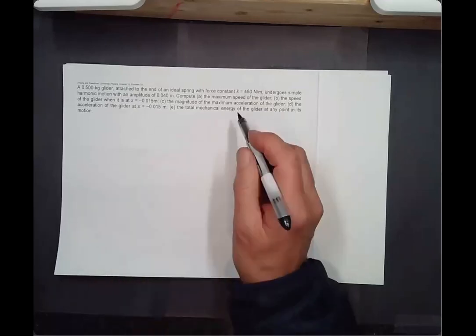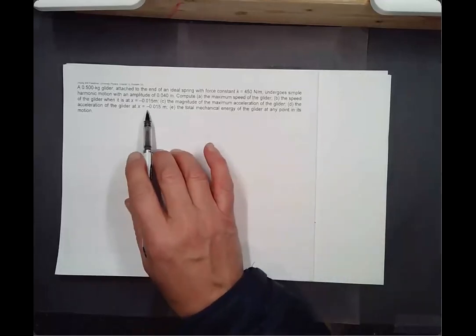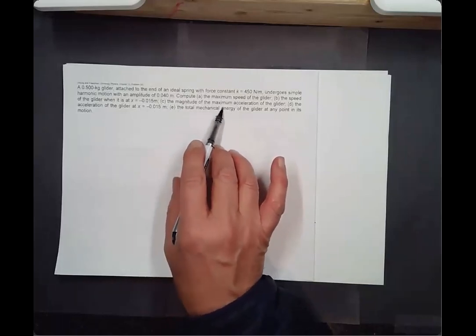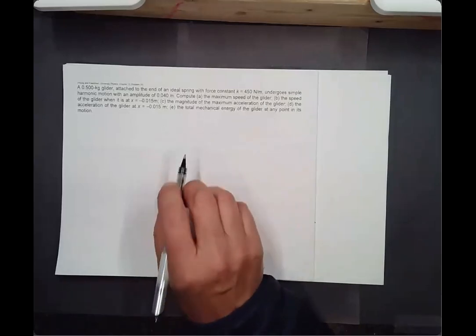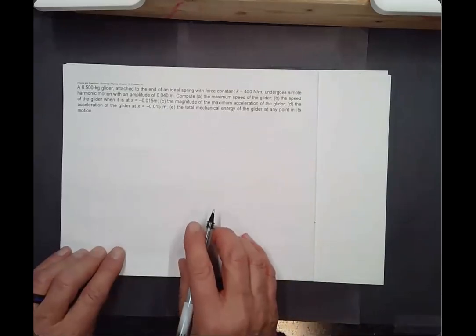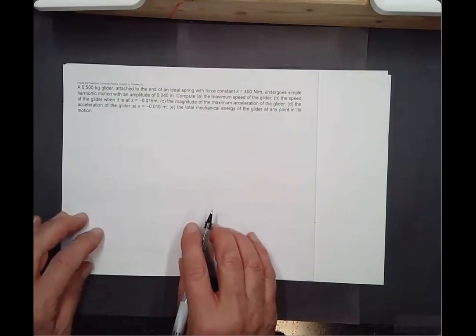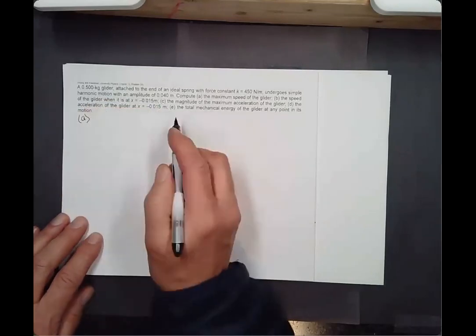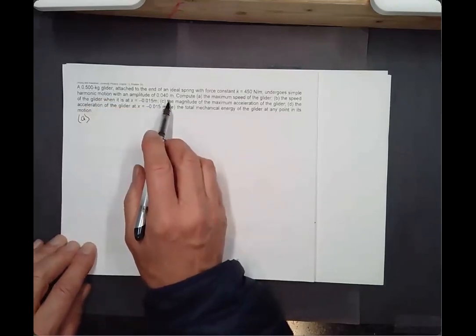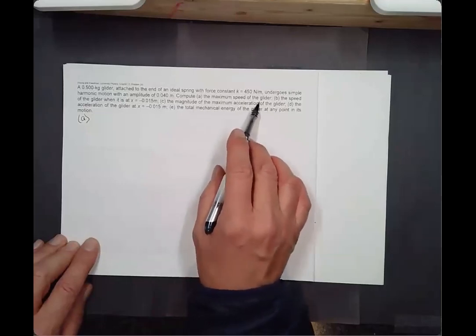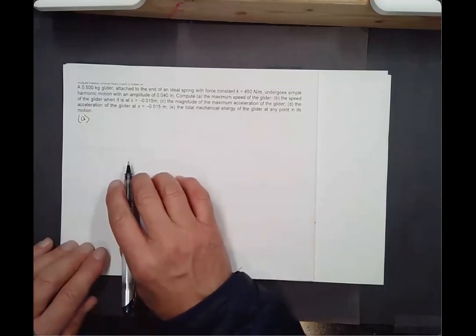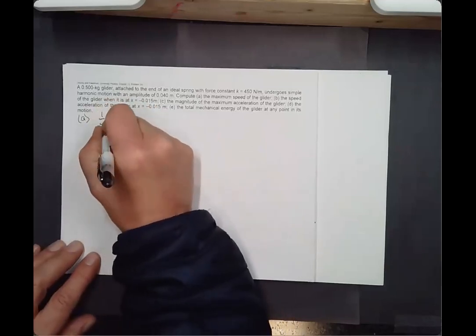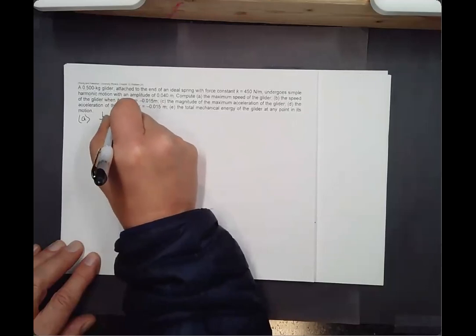Calculate the maximum speed of the glider, the speed of the glider when it's at that particular point, and the magnitude of the maximum acceleration of the glider. All of these things we can figure out, but the way to do it is to use that energy equation. And so they tell us what the amplitude of motion is. We can figure out the maximum speed of the glider from that, because here's the thing. The total energy in the system is 1/2 ka squared.